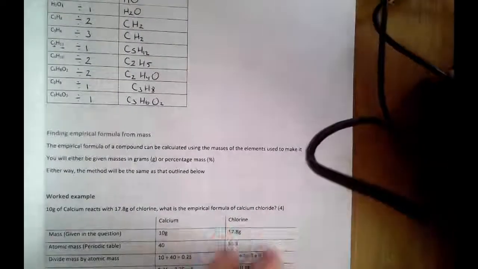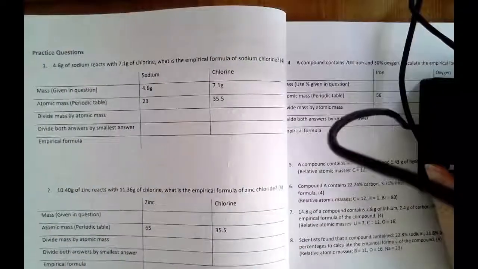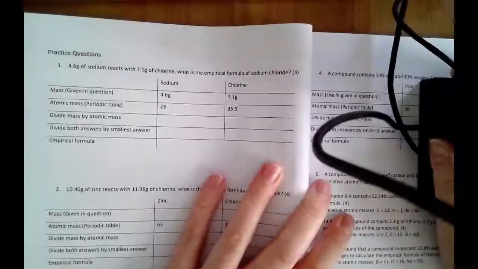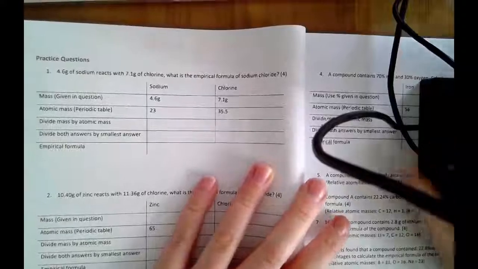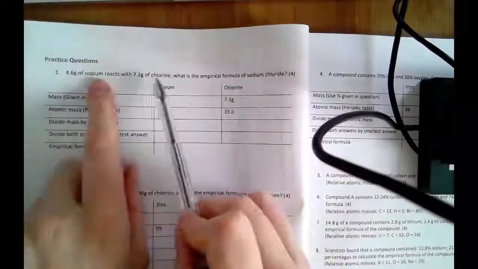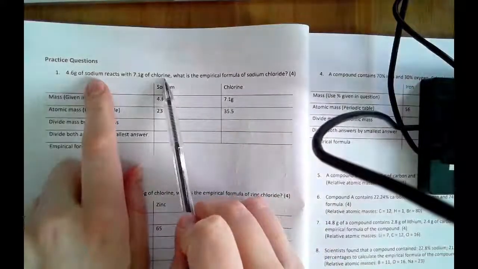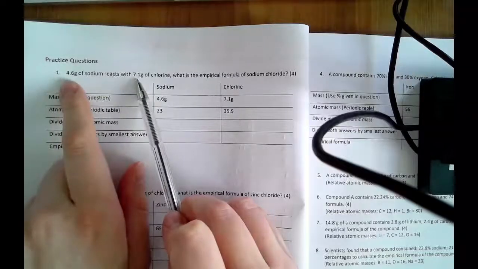You can also get 4-mark questions on empirical formula, and these are calculation style questions. And in these questions, you will be given the names of the elements in the reaction and the mass of the elements that you started with.